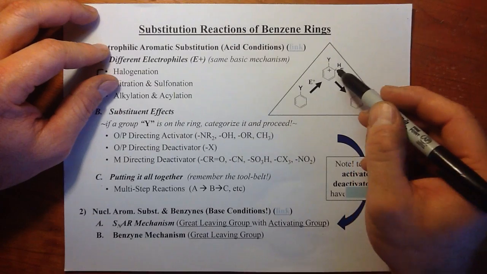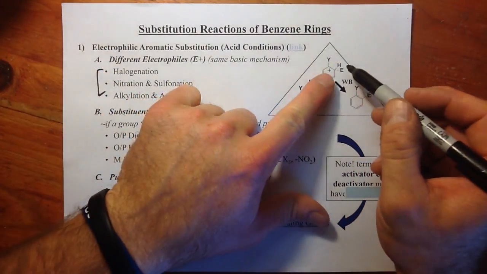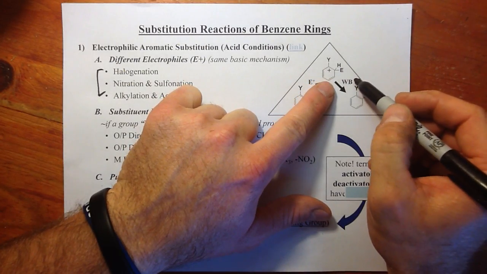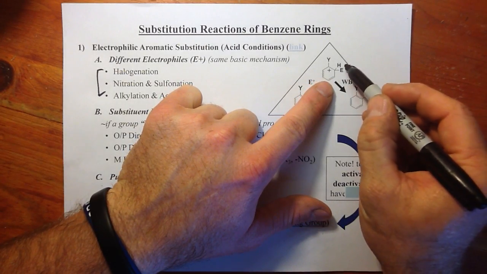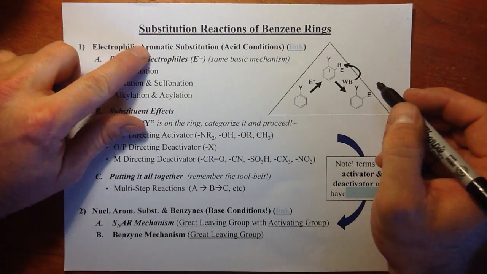And what it's going to take to come down in energy is some weak base to take a proton. This is going to be the second step, or last step, we should say, for any electrophilic aromatic substitution.